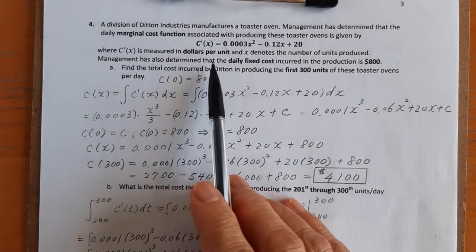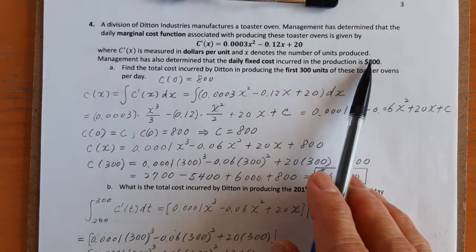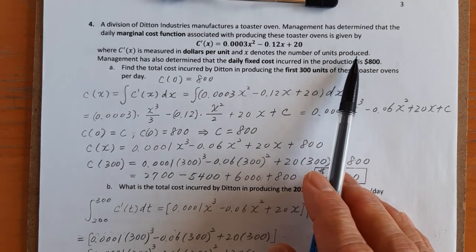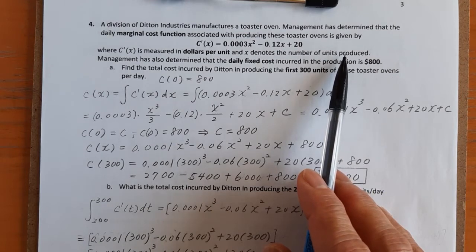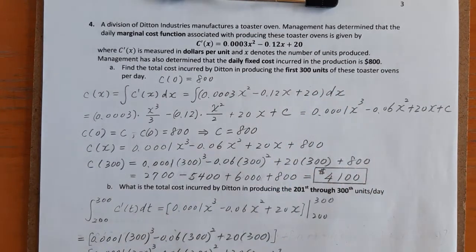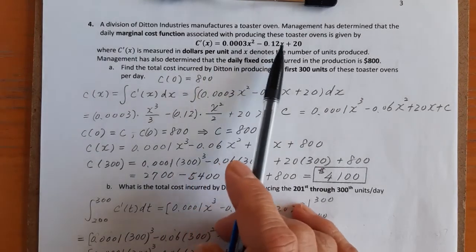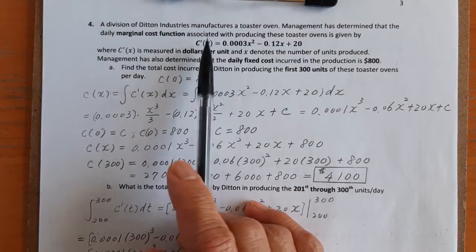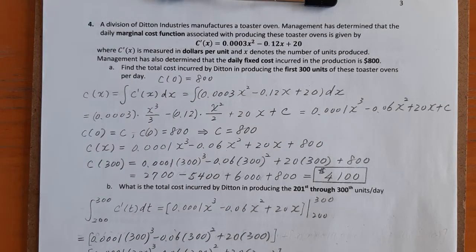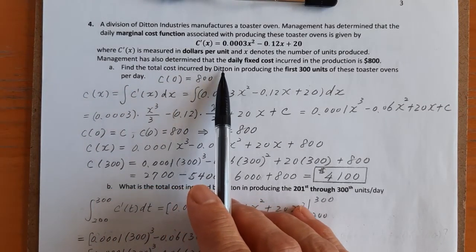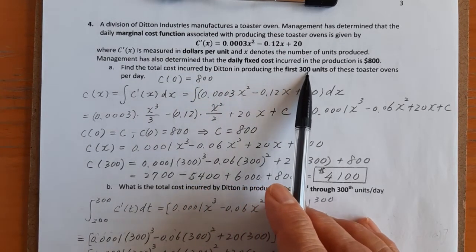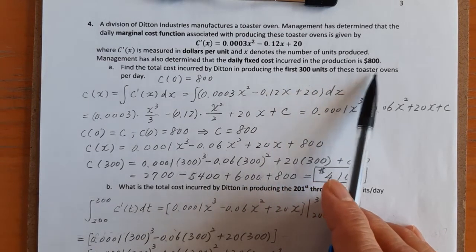Management has also determined that the daily fixed costs incurred in producing is $800. That's the fixed cost. Fixed costs are, for example, the rental fee and electric fee. And producing each toaster oven has a cost, like, for example, the materials fee. A, find the total cost incurred by Deaton in producing the first 300 units of this toaster oven per day.